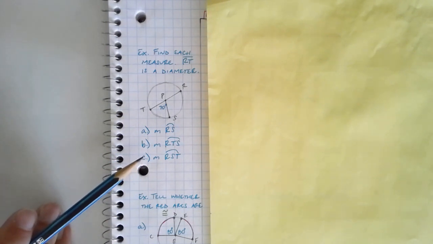They throw the little M in front when we're actually talking about measurement, because fundamentally there is a small, subtle difference between a geometric object of an angle or an arc. It's just an object. When I throw in that M, now I'm actually talking about how it actually measures, the quantifiable measurement of it. So the measurement of an angle would be in degrees. The measurement of an arc is also in degrees.